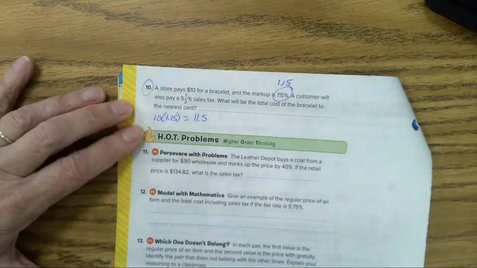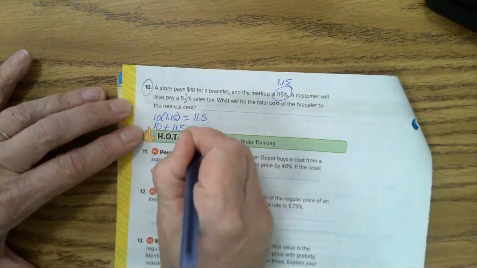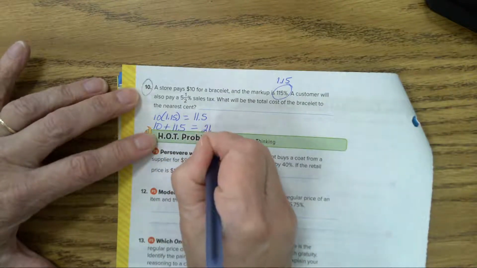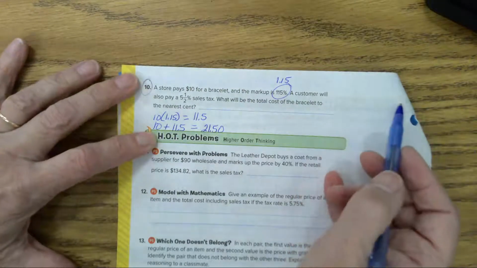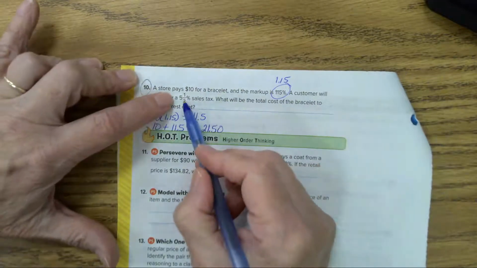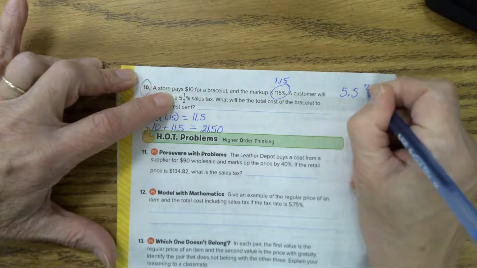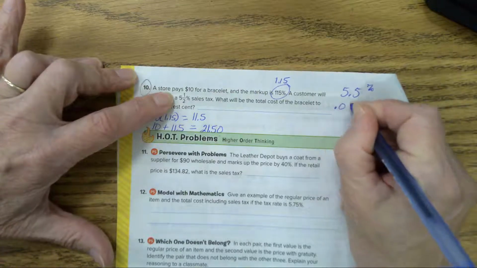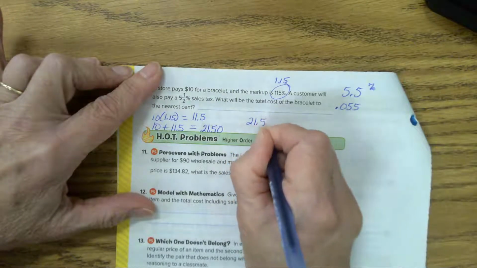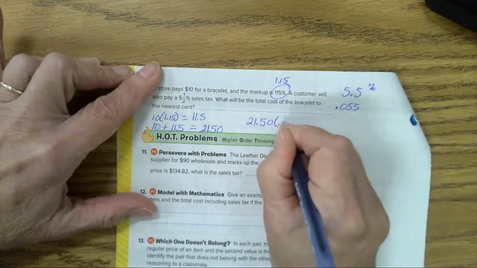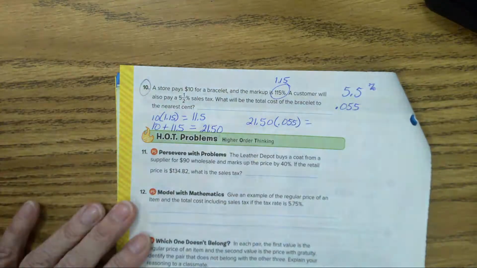And that will equal 11.5. So now you have 10 plus 11.5. The bracelet's going to be $21.50. That's its sale price. Do you see where I got that? Now the person's going to buy this bracelet and they have to pay sales tax. 5.5% is 0.055. So now you're going to take $21.50 times 0.055 to see how much you're going to pay for the tax.